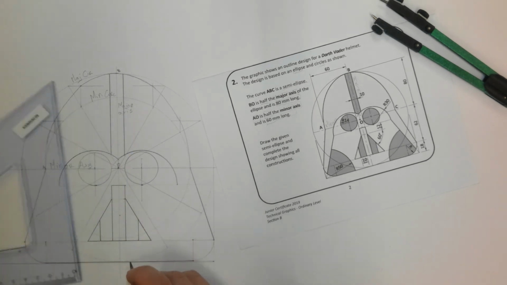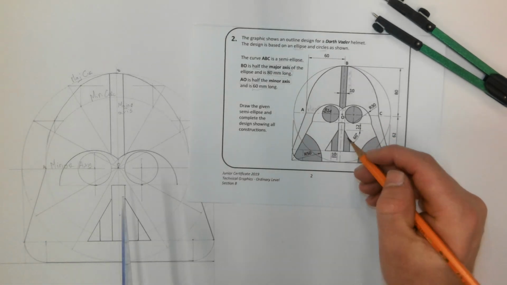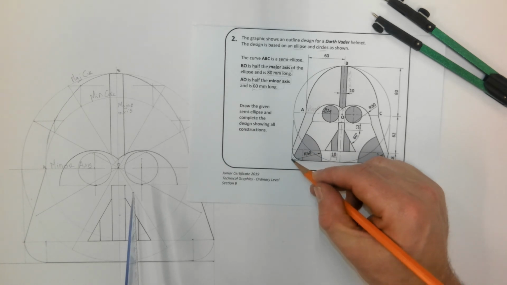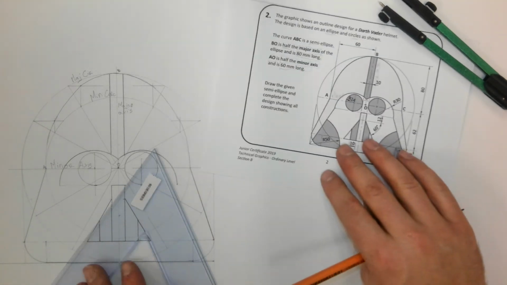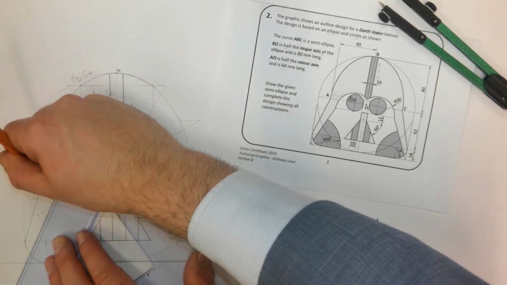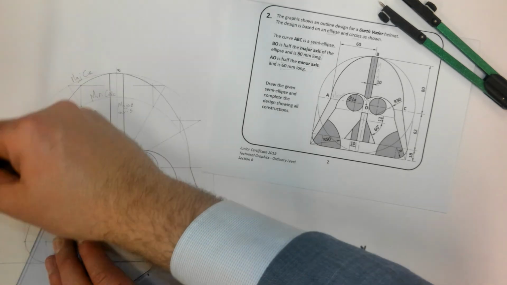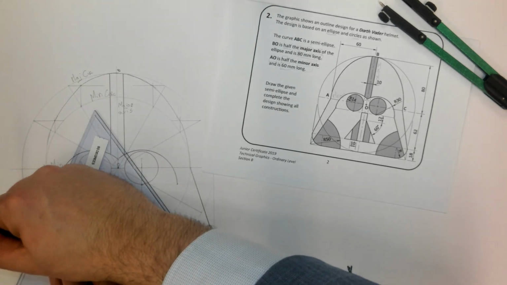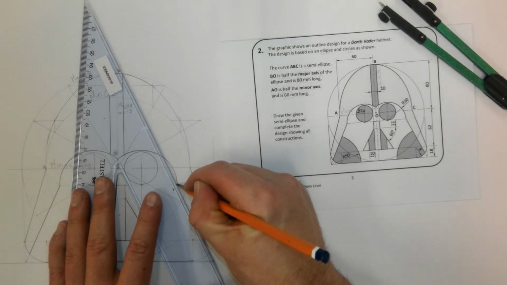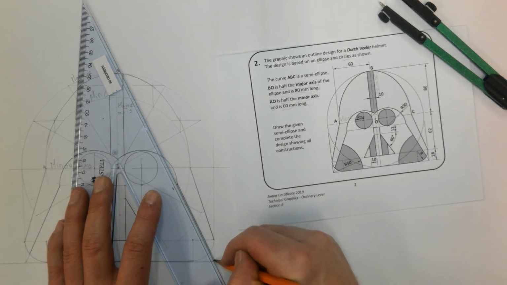There we go. And then the last piece we have to do is, you've got to join this corner vertex to here, right? And you're going to have a portion of it. So join the eye, and it's heavy to there, and light there. Heavy to here, and light there.